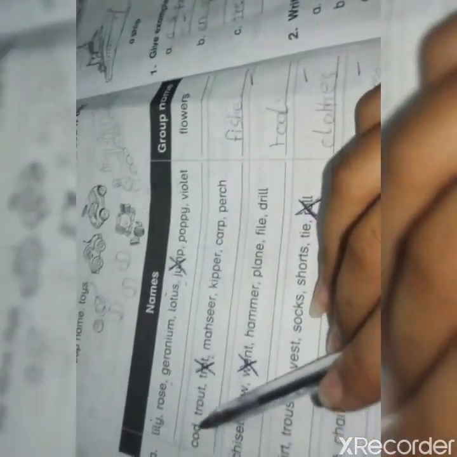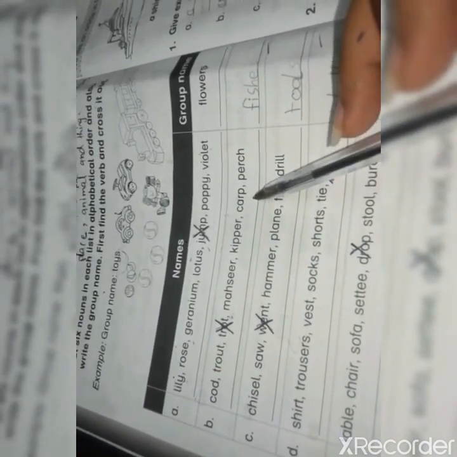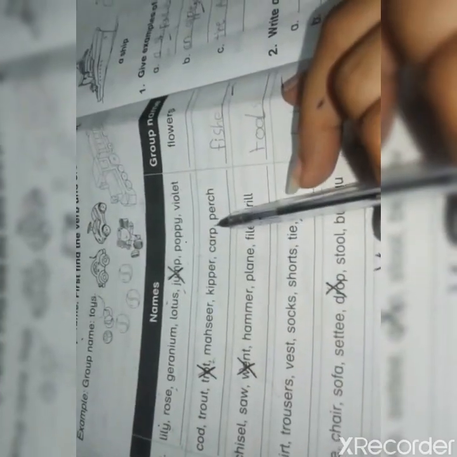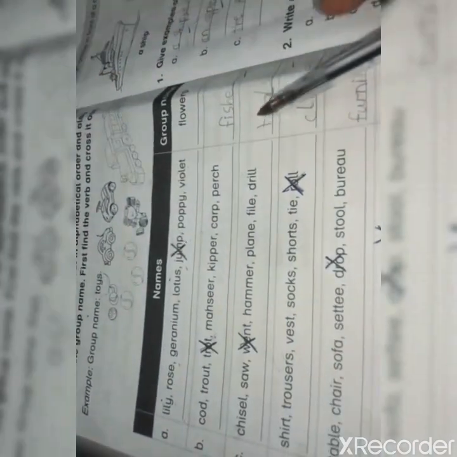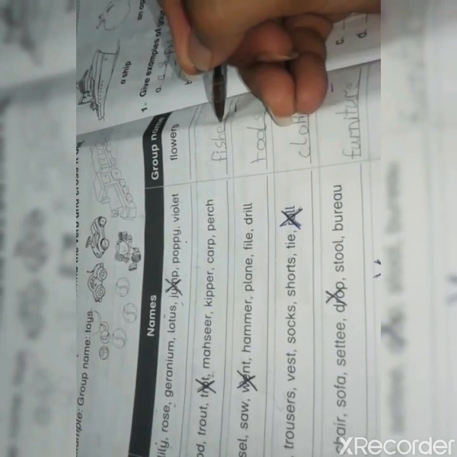Let's move on to the second part. B part. Cod, trout, mahseer, kipper, carp, perch. All of these nouns, what are these? These are names of fishes. So these names belong in the group fishes. It's already written.